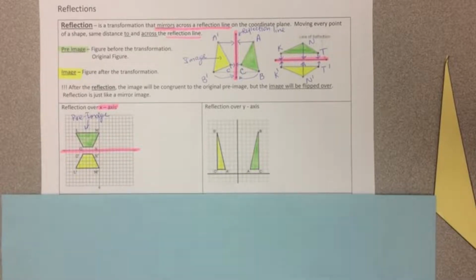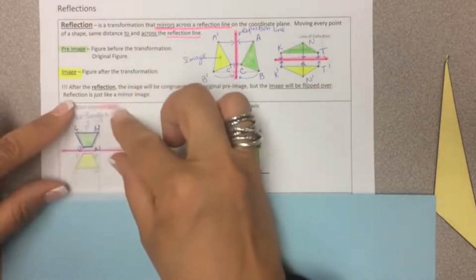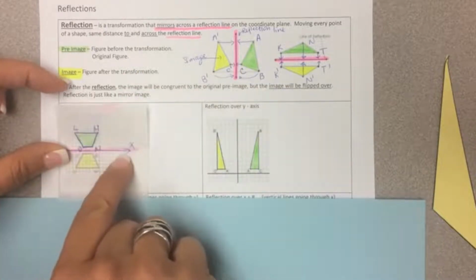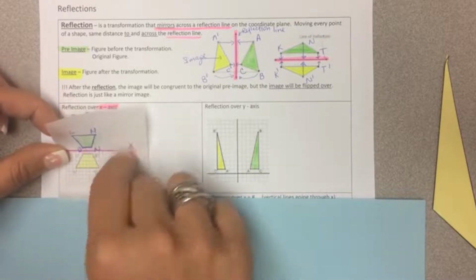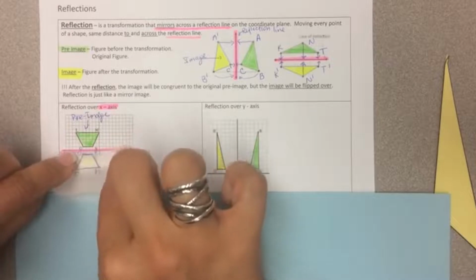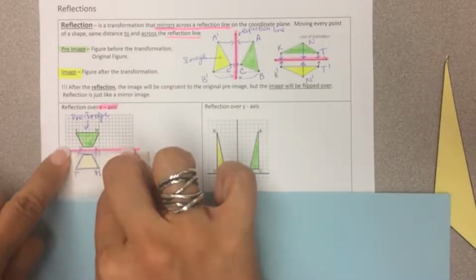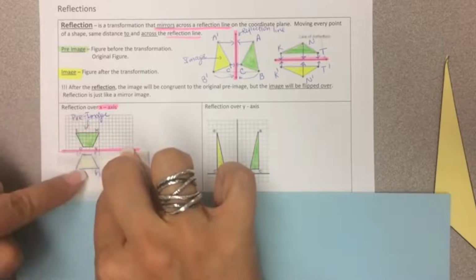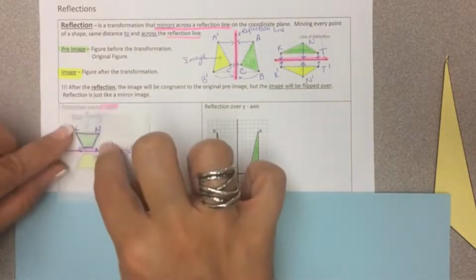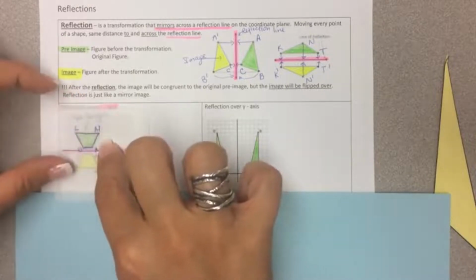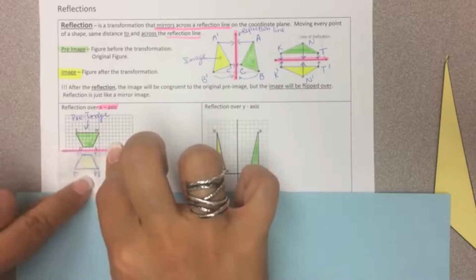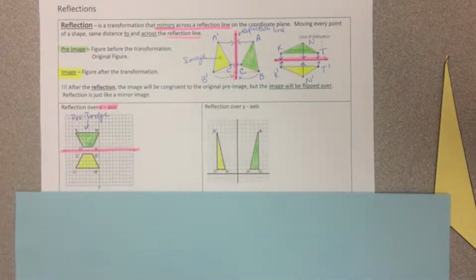So let's say if I use my transparency and I trace over the trapezoid, and then I trace my reflection line, because I need to see what the reflection line is, and flip over or fold over that reflection line, I see that the pre-image and image overlap. So my pre-image in green overlaps by flipping over the transparency paper with the image.